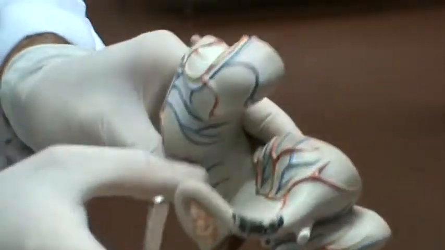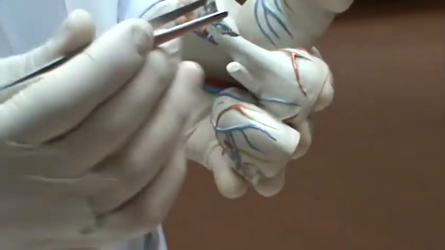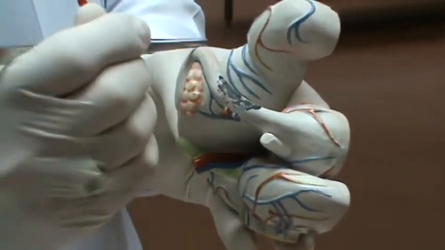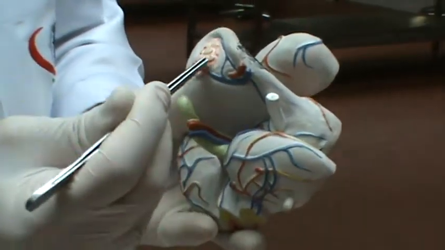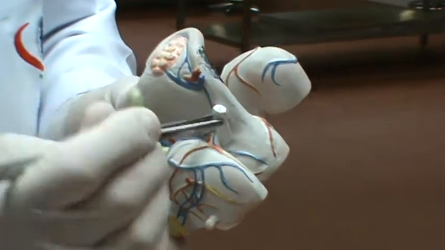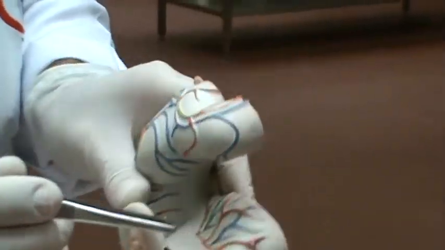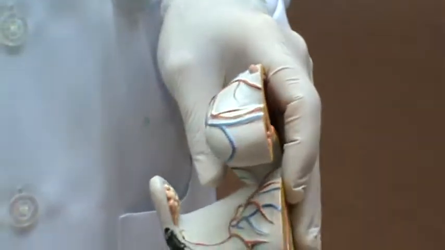In the broad ligament many structures pass through, including the fallopian tube, the ovarian ligament, part of the round ligament, and the uterine artery and ovarian arteries or vessels.